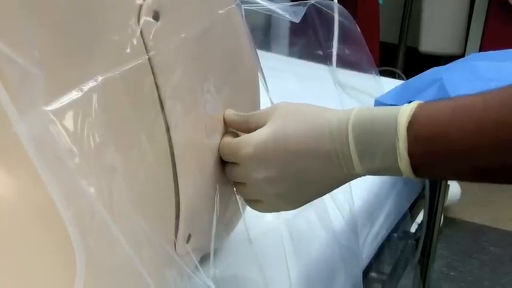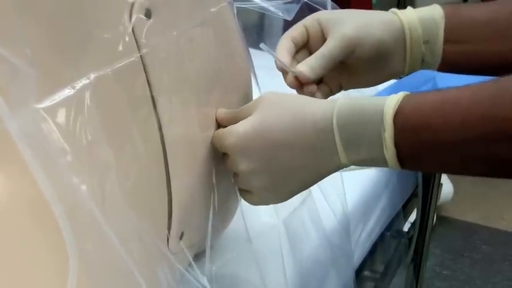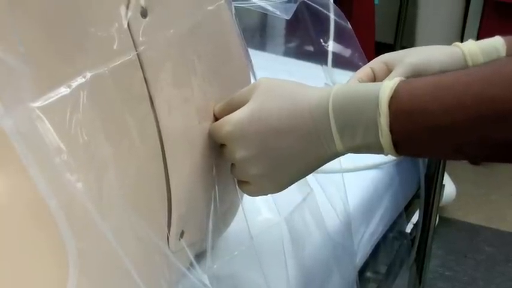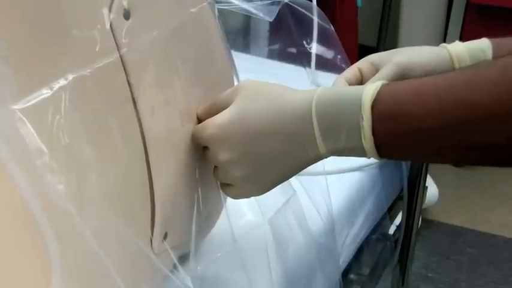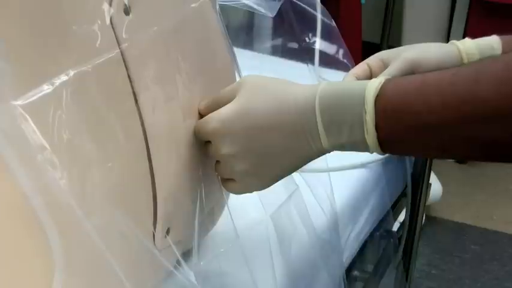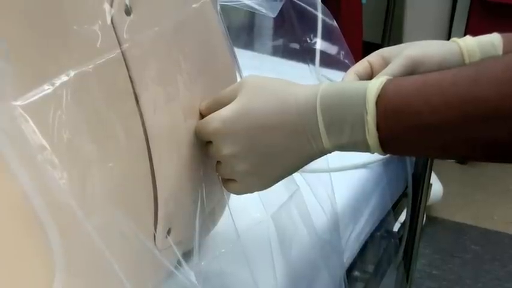With the introducer needle, in the middle of the interspace with slight cephalad angulation of 10 to 15 degrees. The bevel of the spinal needle should be in the sagittal plane and advance in orientation as described above.